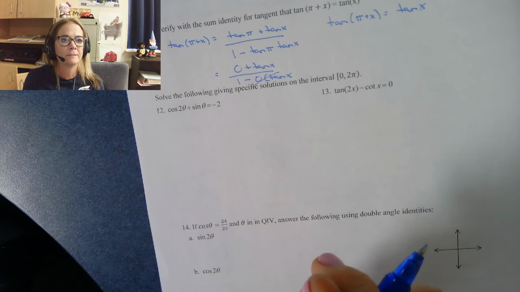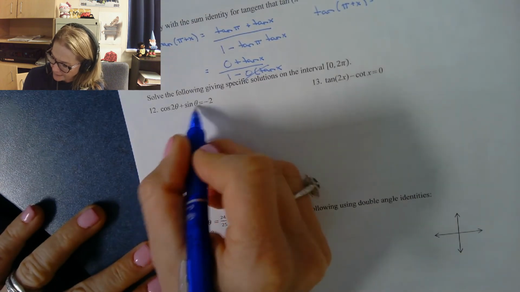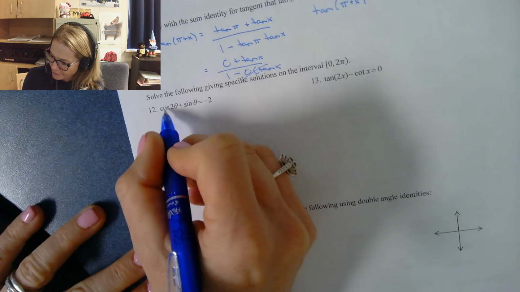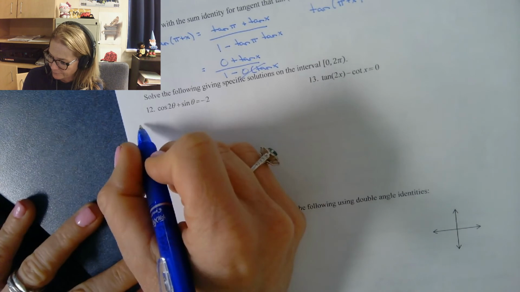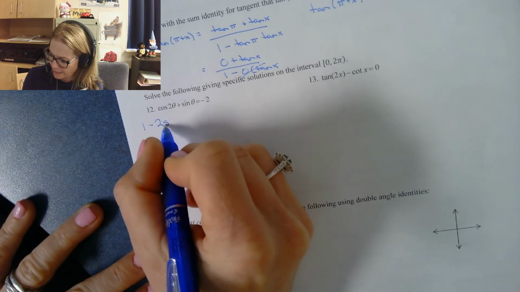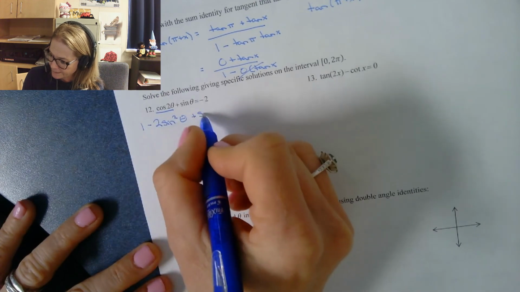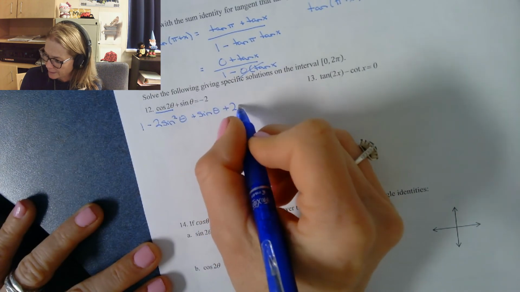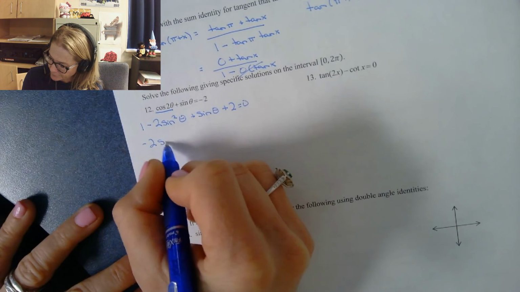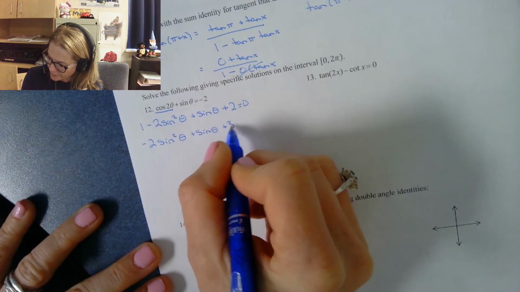Solve the following, giving specific solutions in the interval 0 to 2 pi, non-inclusive. One of the things we talk about is to not have these conflicting angles. So I'm going to change this to one of its identities, and since sine is here, I'm going to pick the one that's going to benefit me, and that's going to be 1 minus 2 sine squared of theta. So that's just a replacement from here to here. Plus sine of theta. I'm going to go ahead and move this over because it looks like a quadratic equals 0. So negative 2 sine squared of theta plus sine of theta plus 3 equals 0.